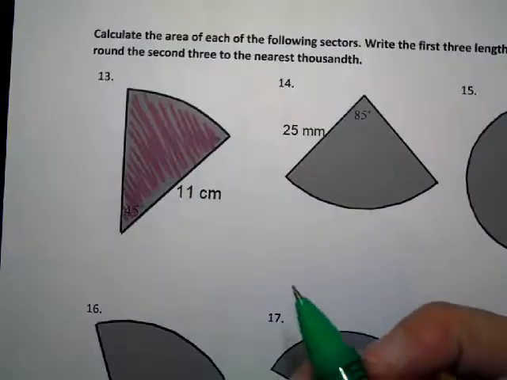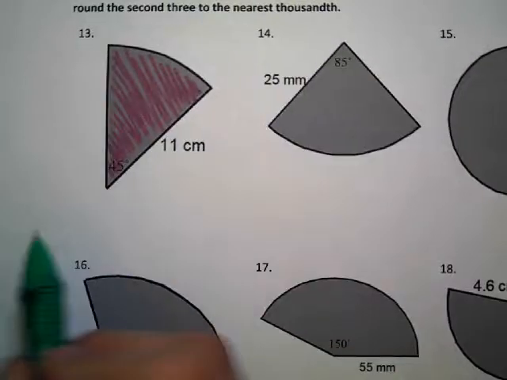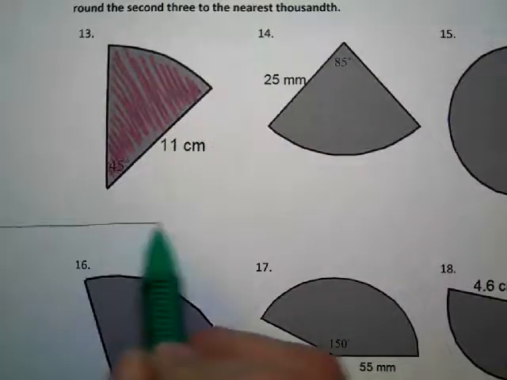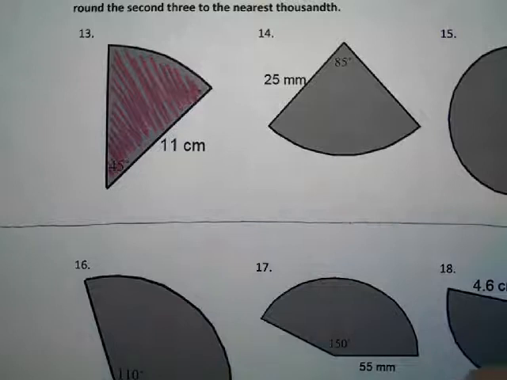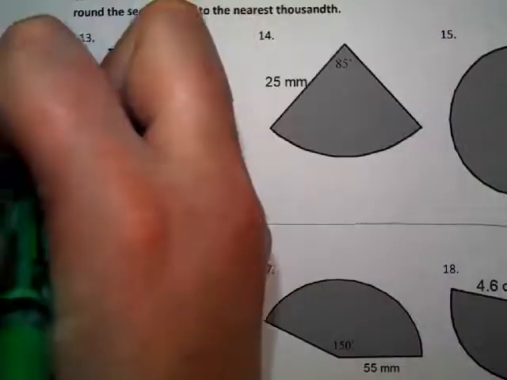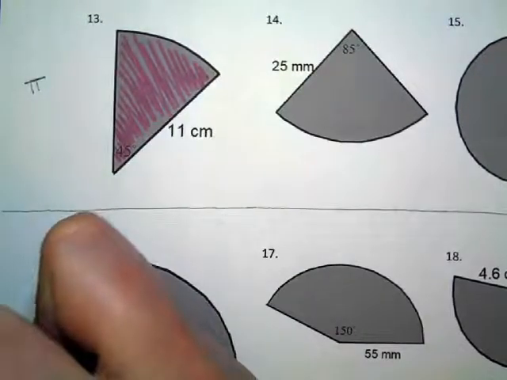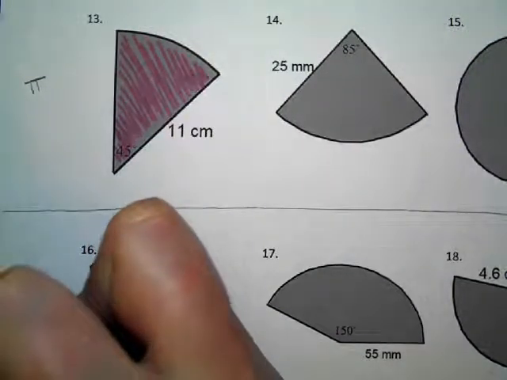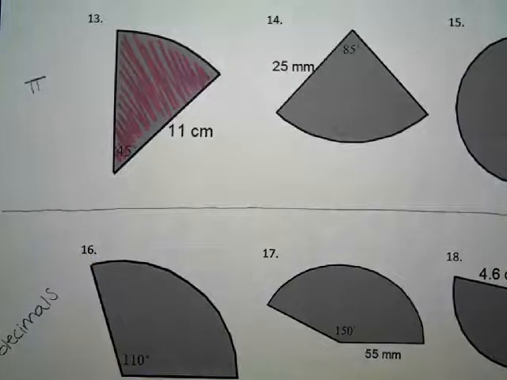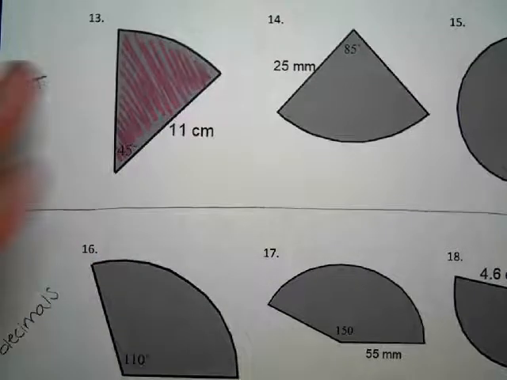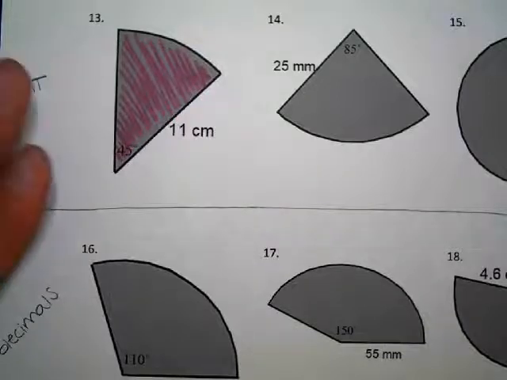Again, we're going to divide these in half. And the first 3 are going to be in terms of pi, and the second 3 are going to be decimals. Okay? So I don't want to do any more of these because these are exactly like your notes. So these are going to be pretty comfortable. We're going to jump down to number 19.